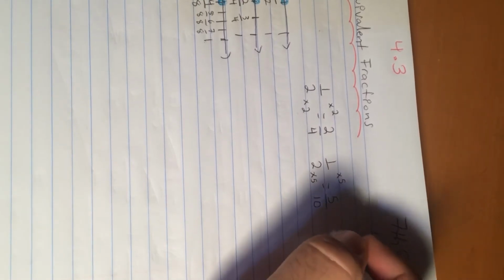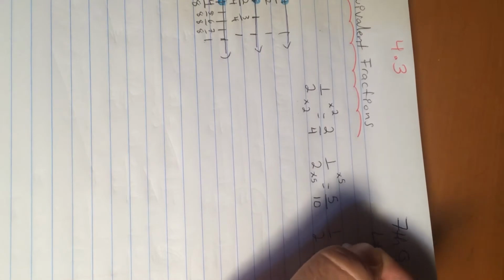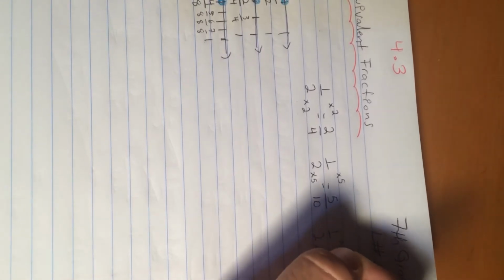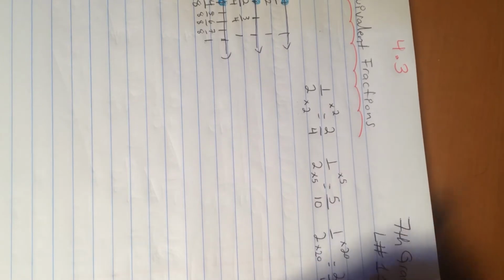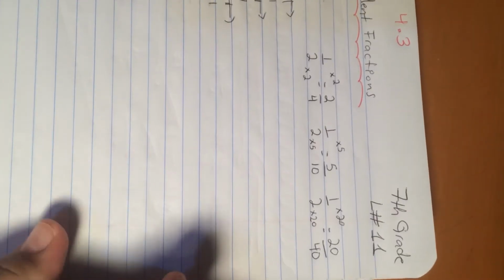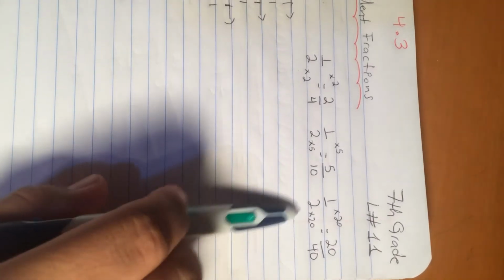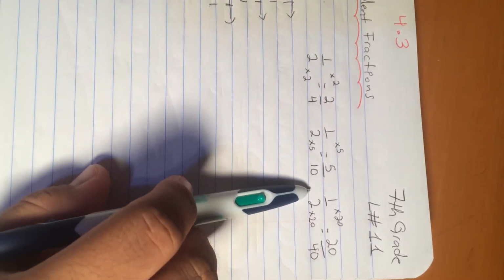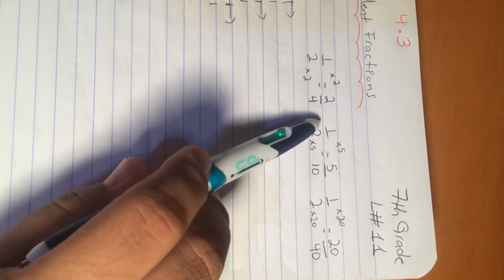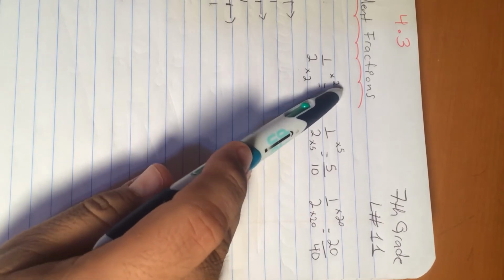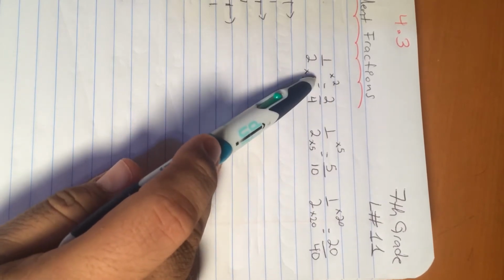Let's do a higher number. Let's take 1/2 and multiply it by, let's say, 20: 20 on the top, 20 on the bottom. This is going to be 20/40, and this is going to be another equivalent fraction of 1/2. This is how we get equivalent fractions. As long as we're multiplying the same number on the numerator and the denominator, we're going to have equivalent fractions.